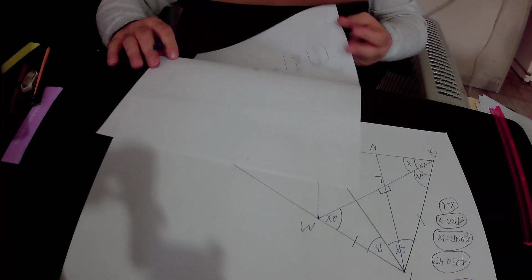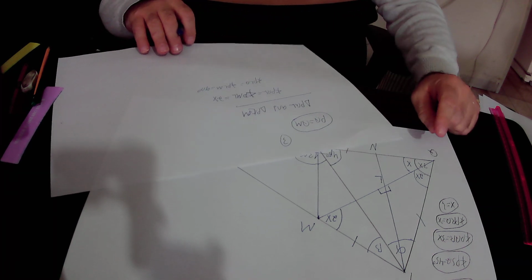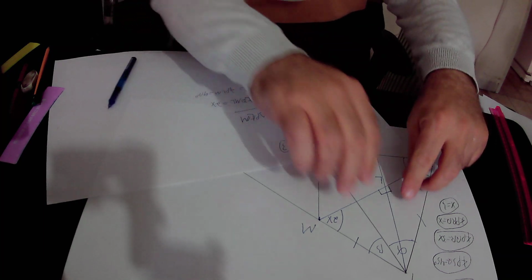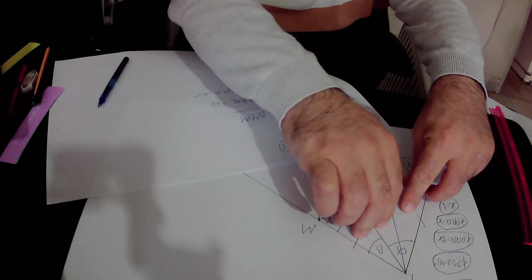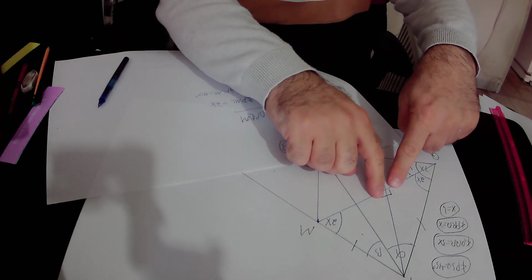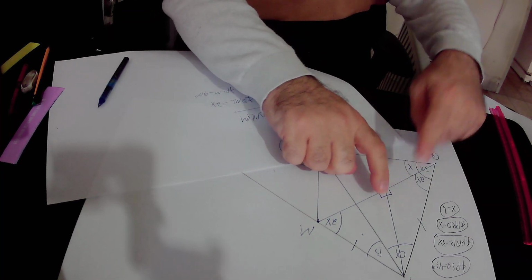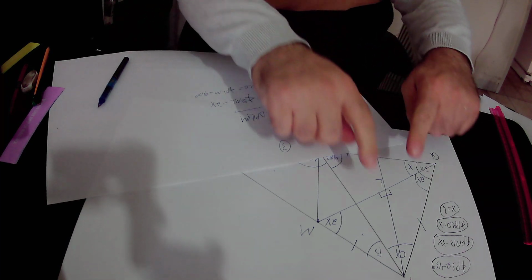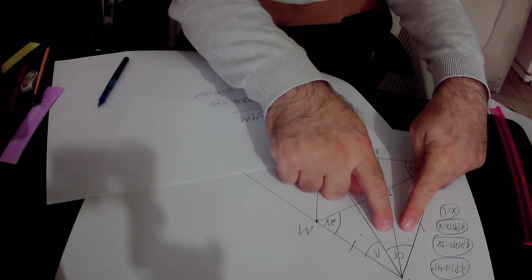So we have two pairs of angles that are equal in those two triangles. Those are the first pair, and those are the second pair of angles that are equal to each other. Therefore, according to the third angle theorem, those two angles are also equal to each other.